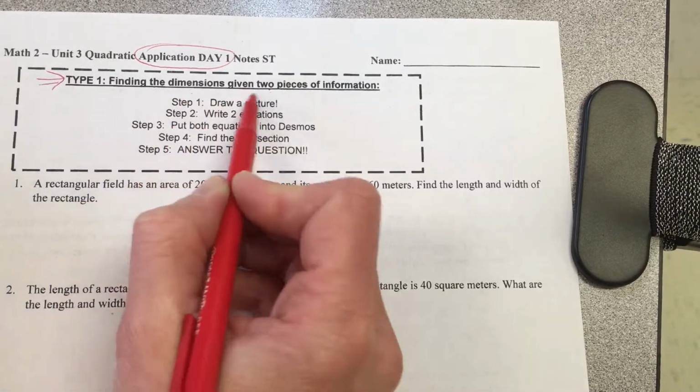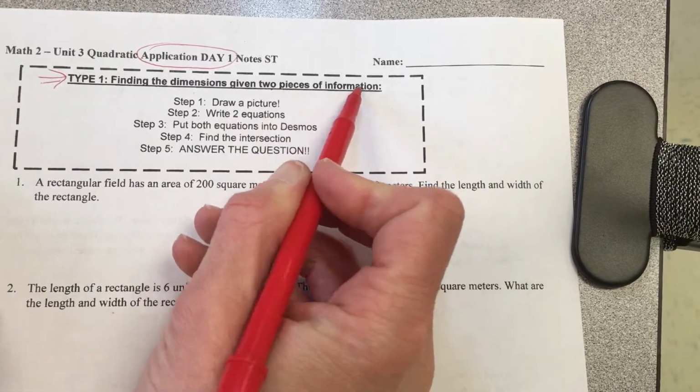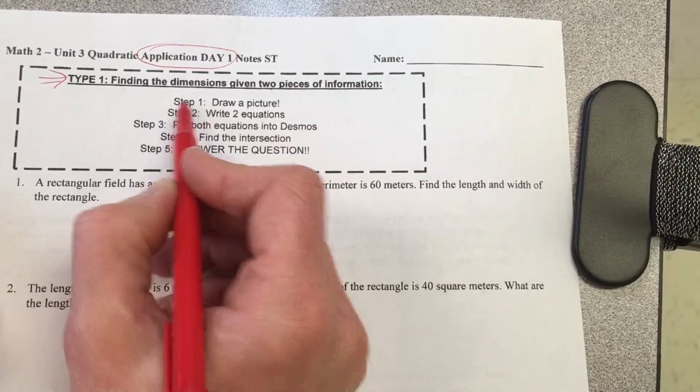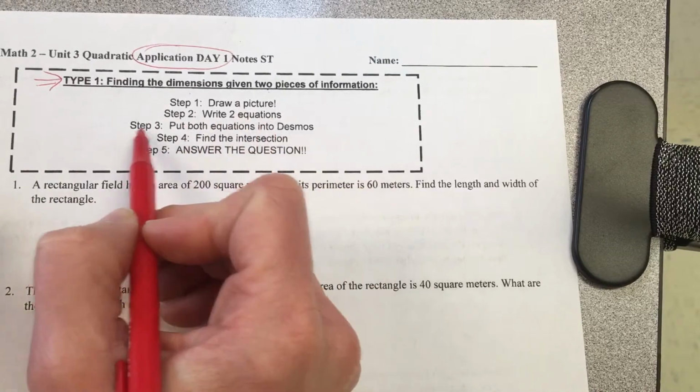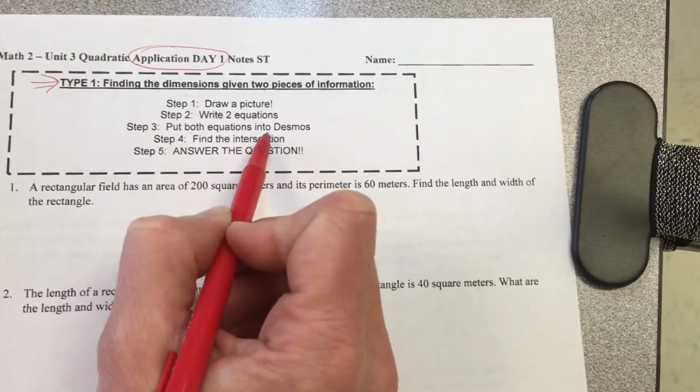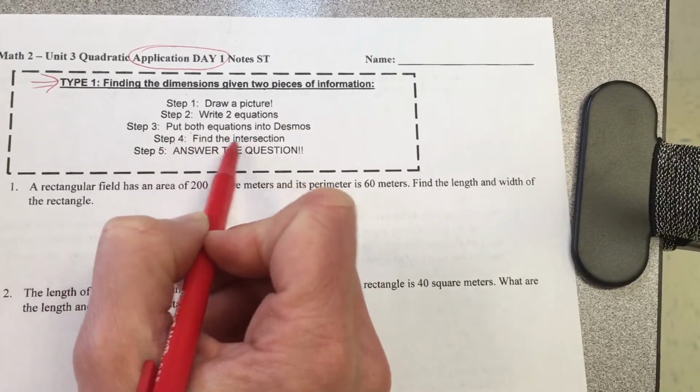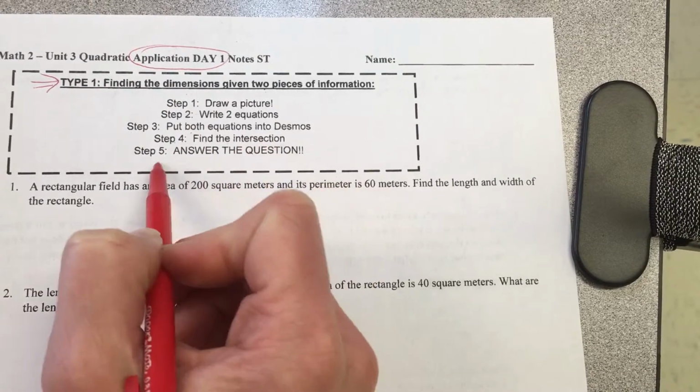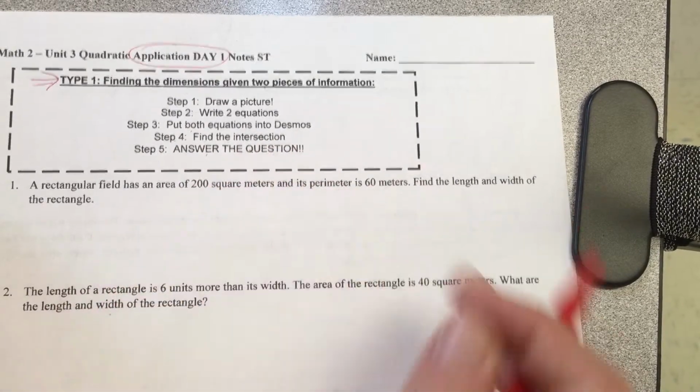So finding the dimensions given two pieces of information. Step one, draw a picture. Step two, write your two equations. Step three, put both equations into Desmos. Step four, find the intersection. And step five, answer the question. All right, so let's look at number one.